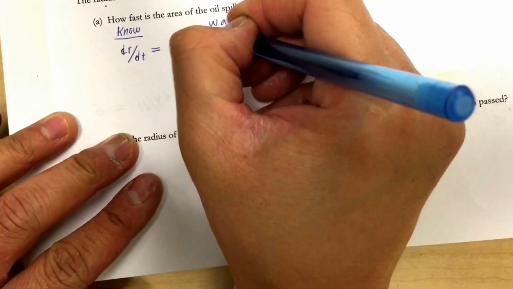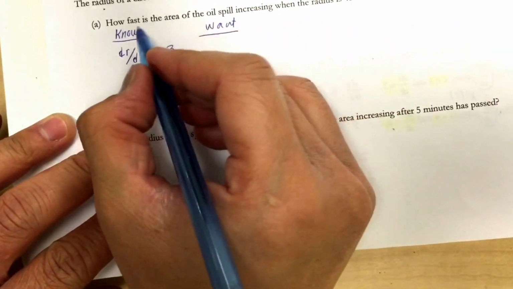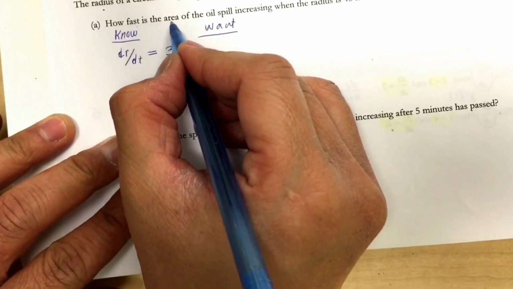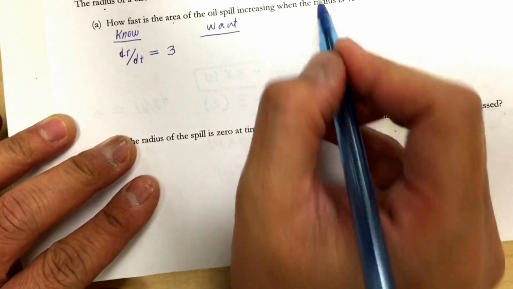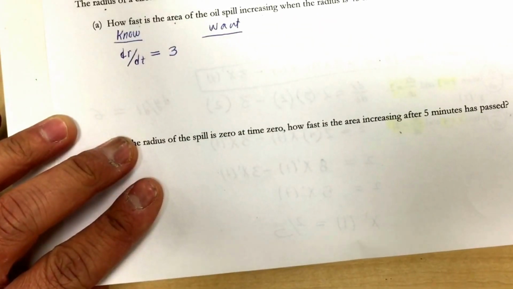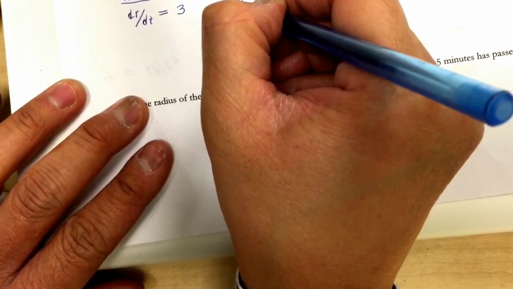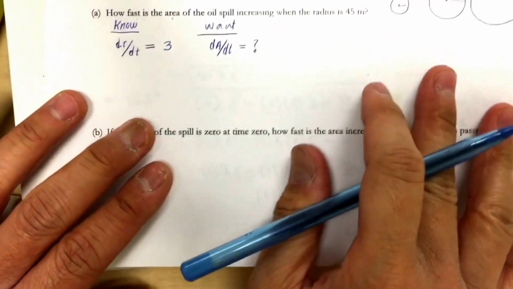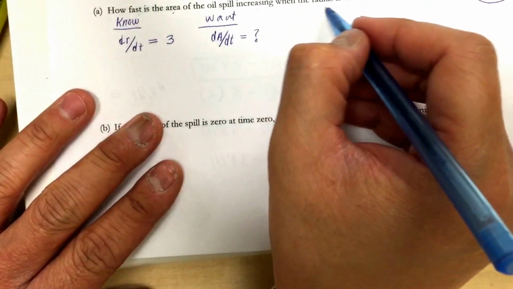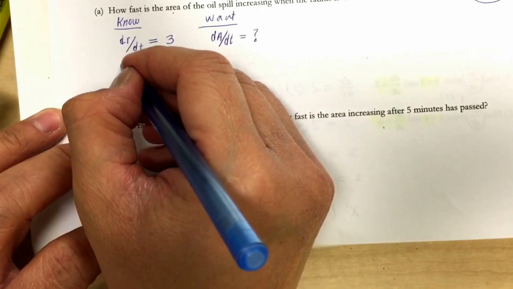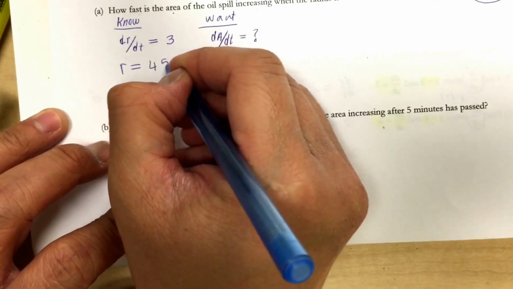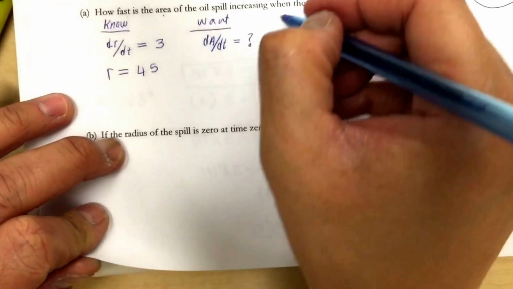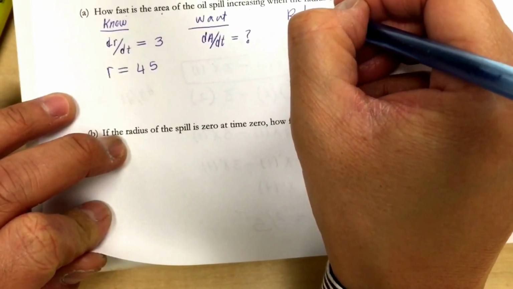What do we want? We want to know how fast the area is increasing. How fast refers to a rate, okay? So they want to know how fast the area is increasing. A stands for area, when the radius is 45. So when r equals 45. See? How are they related?